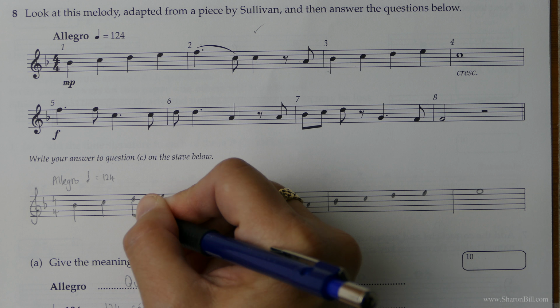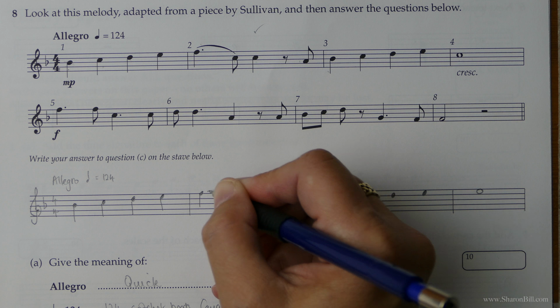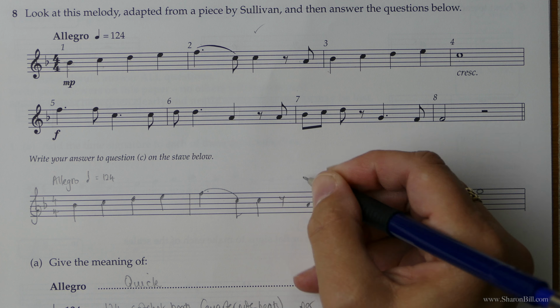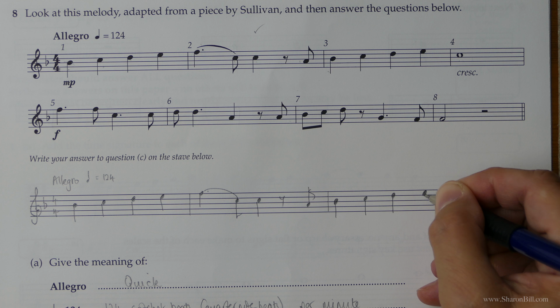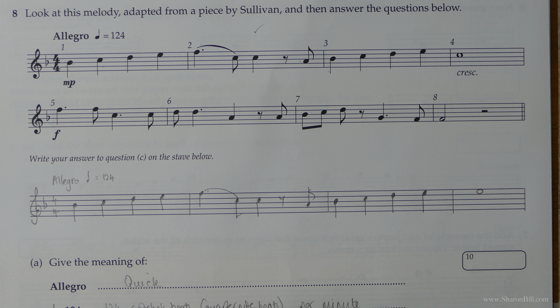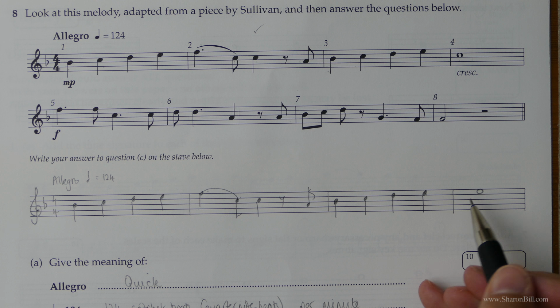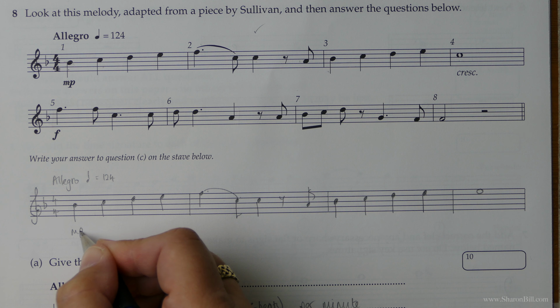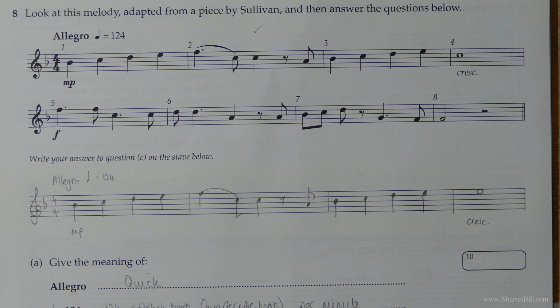So you can see as the note heads go up, so also do the stems, just reflecting the direction of the notes. Use a ruler if you feel more comfortable with that. So now I've done the slur. I just need to put these dynamic markings in: mezzo piano, crescendo, and I think that's it. So that's a nice easy peasy 10 marks there.